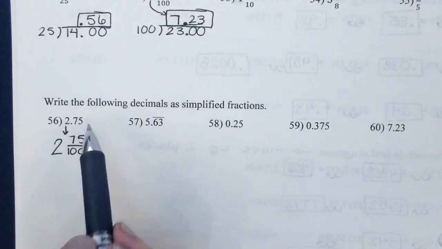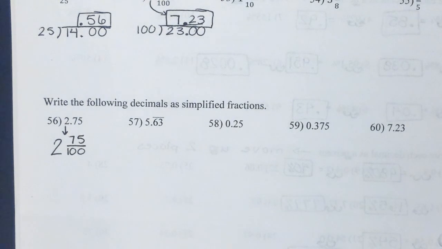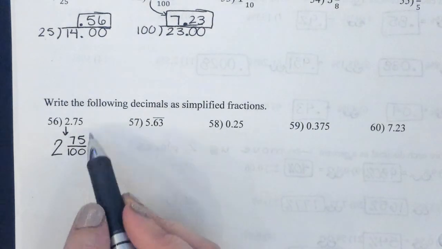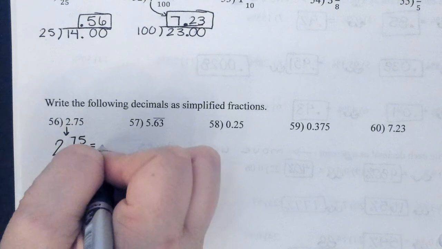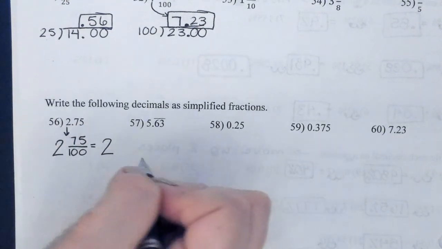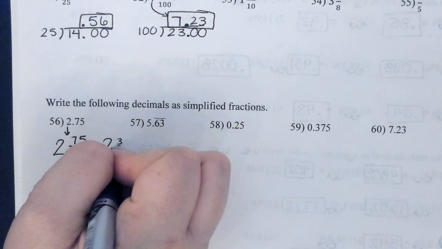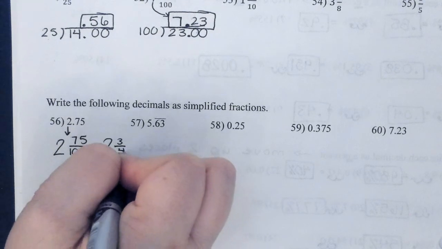So remember, this isn't a percent, so I'm not just always going to put 100 on the bottom. This is where you have to decide. Is it 10? Is it 100? Is it 9? Is it 99? Okay? Can I simplify this? Yes. What can I divide that by, Mary Webb? 25. We can divide by 25. So I get 2. 75 divided by 25 is 3, and 100 divided by 25 is 4.